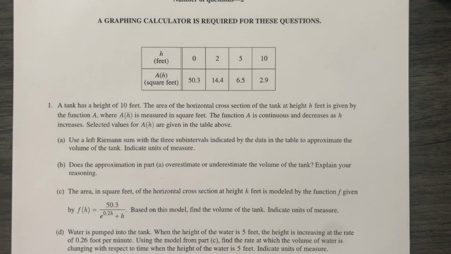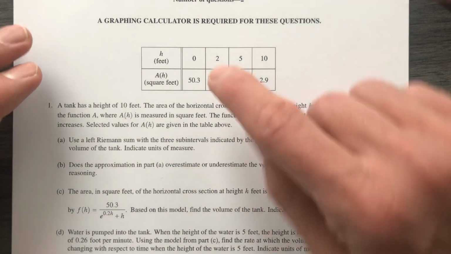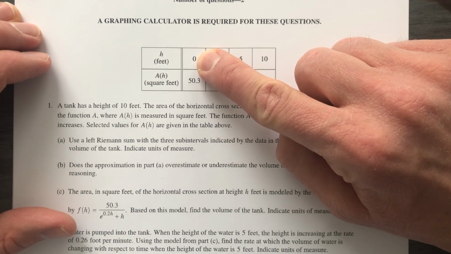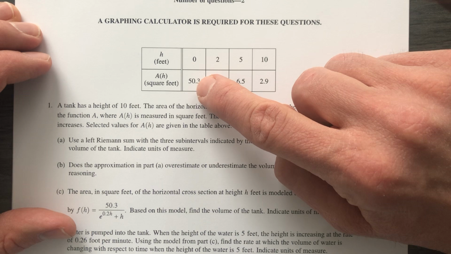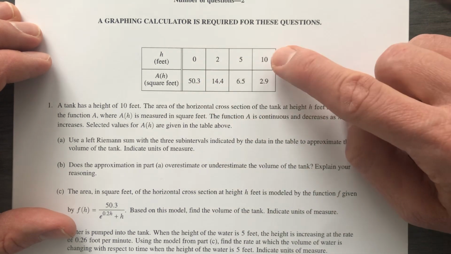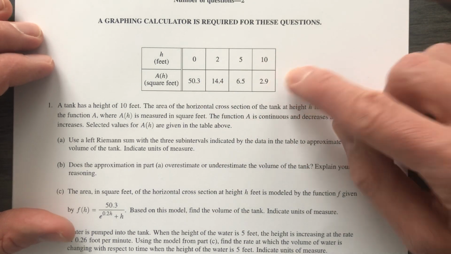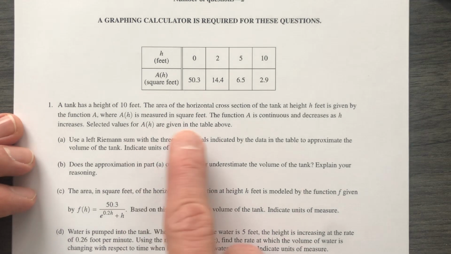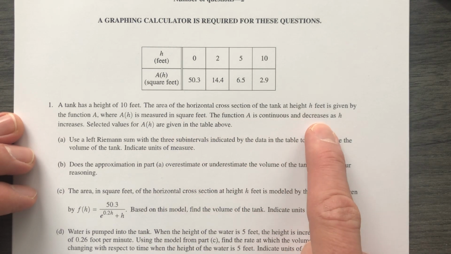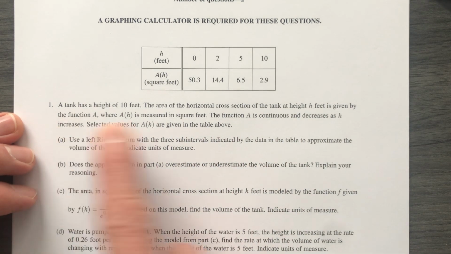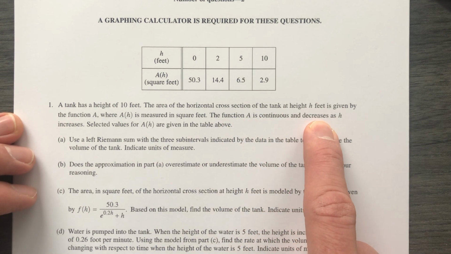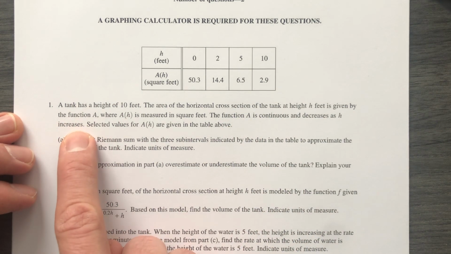So if you're trying to visualize this, just look at this for a second. At the base of the tank, when height is 0 feet, you have an area of 50.3 square feet, and at the top you have an area of 2.9. So it's probably like an inverted funnel type thing. Okay. The function A is continuous and decreases as h increases. That's going to come in handy later.